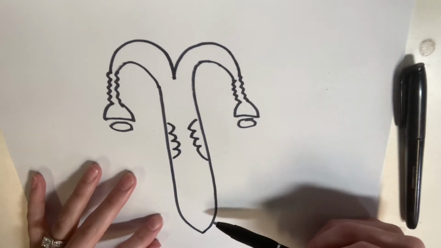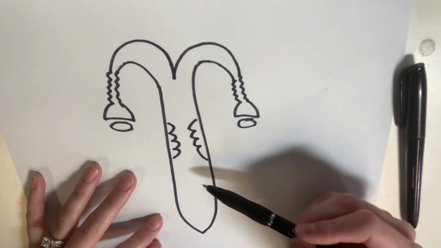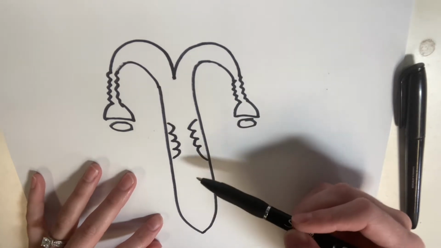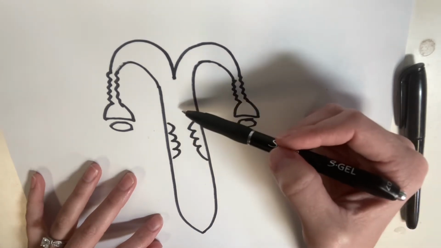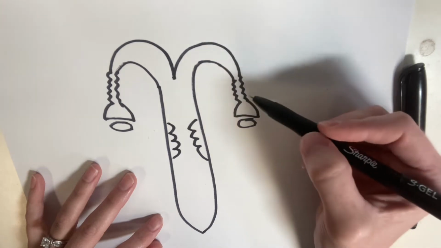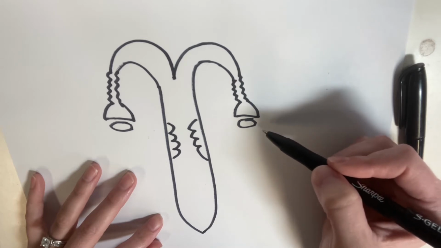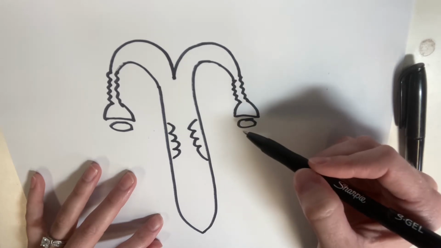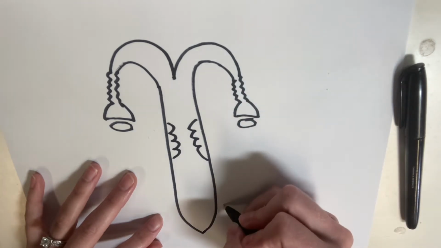So working from the outer and going in, we have the vulva, the vagina, the cervix, the uterus, the oviduct, and the ovary. Now, as I said, these are the 6 main parts. There are other parts, but we're going to focus on the main ones today. So we're going to start down here with the vulva.